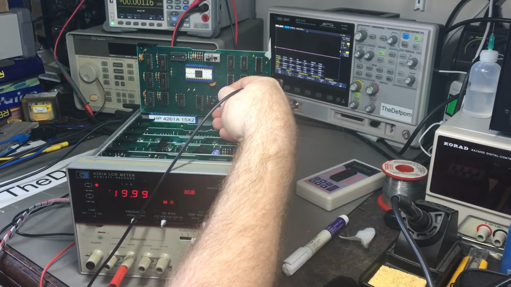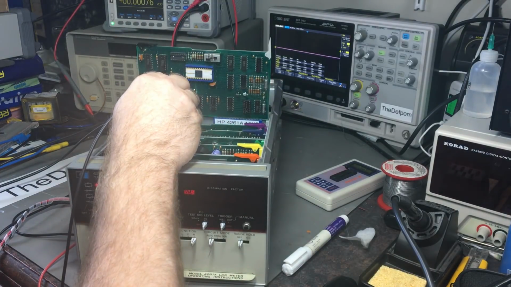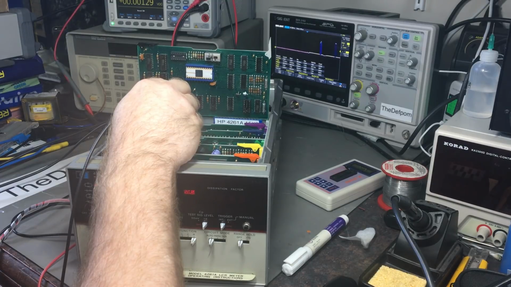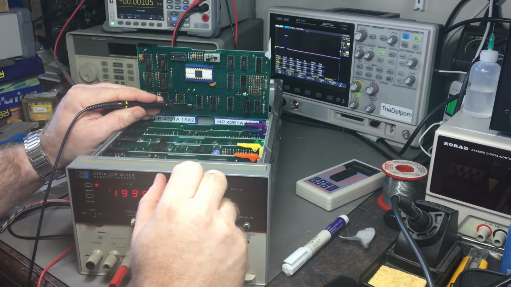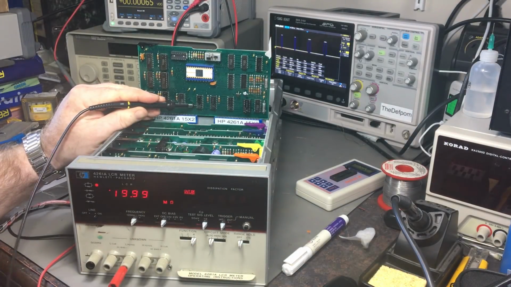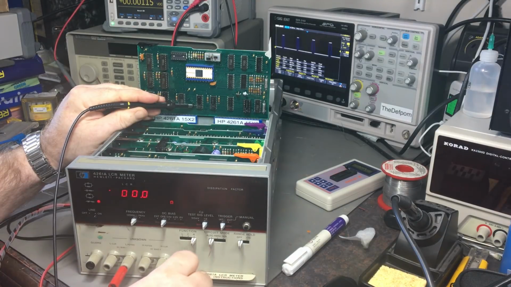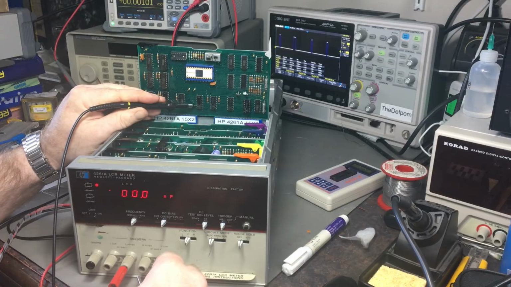So pin, is it right? Hold on. Yeah, pin 7. 2, 4, 6, 7. That's pin 7 right there. It's pulsing. Right. Let's get it on better. Not sure that changed or not. Let's try that one.